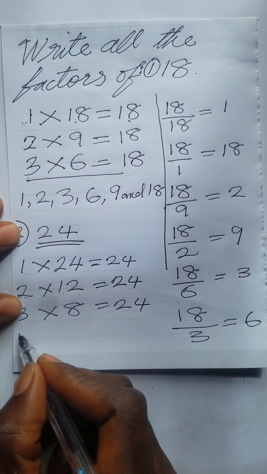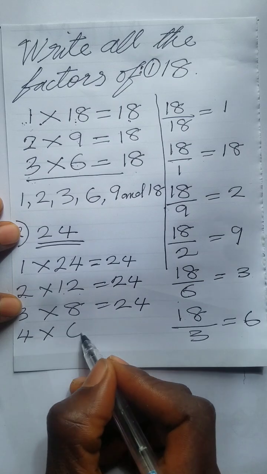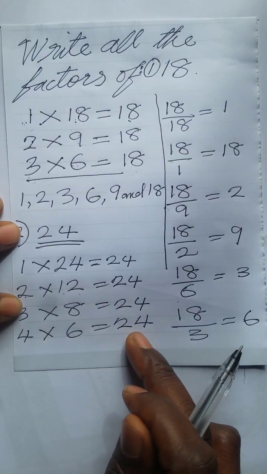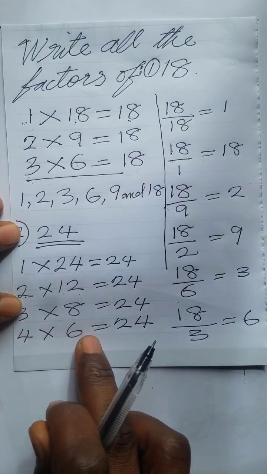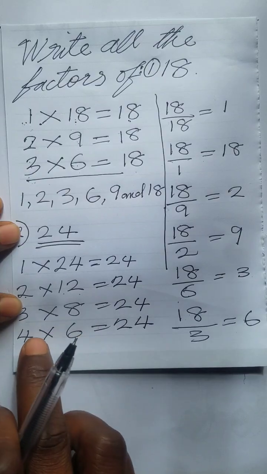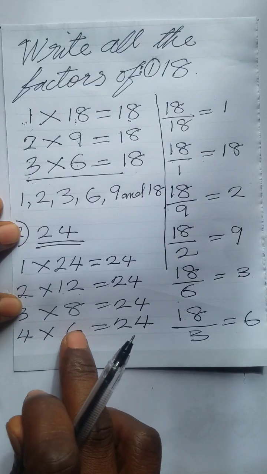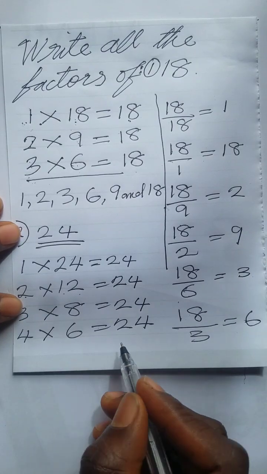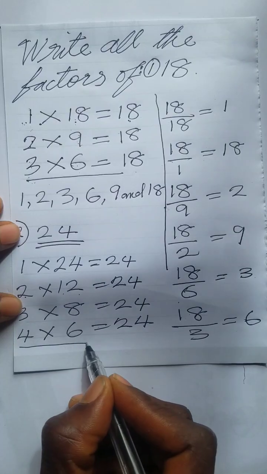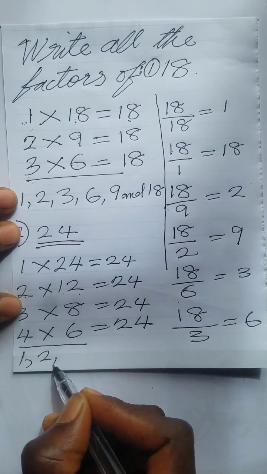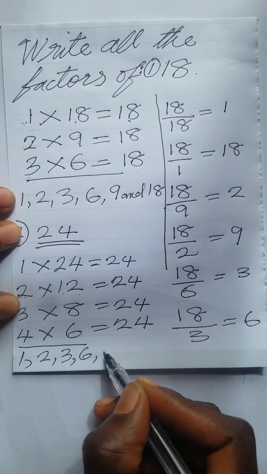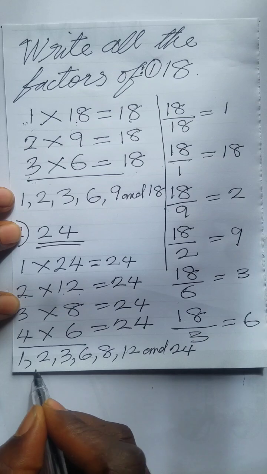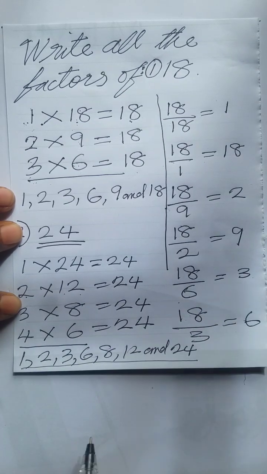Let's check the next number, 4. 4 times 6 also give 24. 5 times nothing gives 24. 6 times 4 gives 24. But 6 is already here. And you know 4 times 6 is the same as 6 times 4. Multiplication is commutative. It doesn't change the answer. So we have all our factors: 1, 2, 3, 6, 8, 12, and 24. These are all factors of 24.